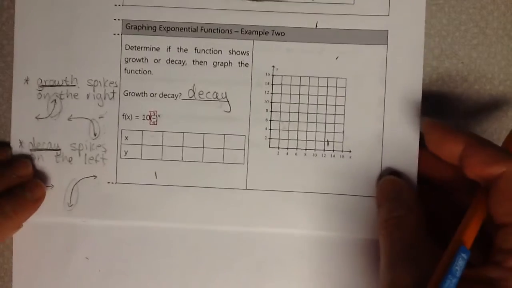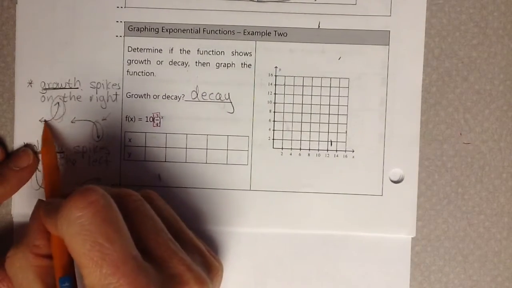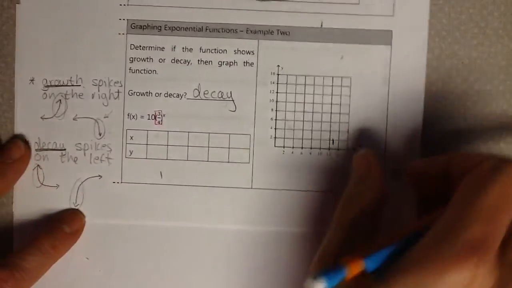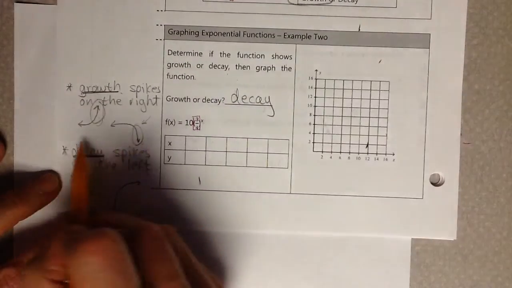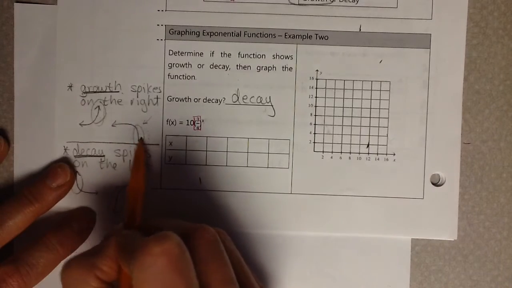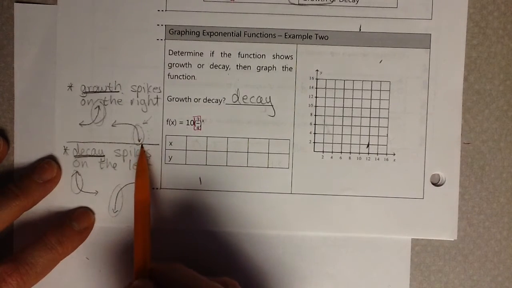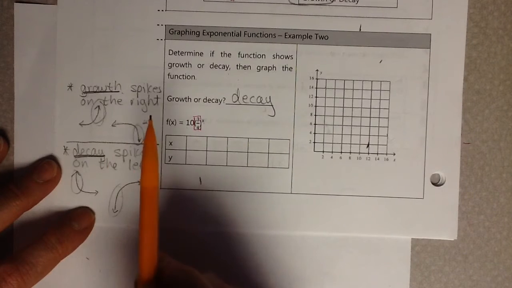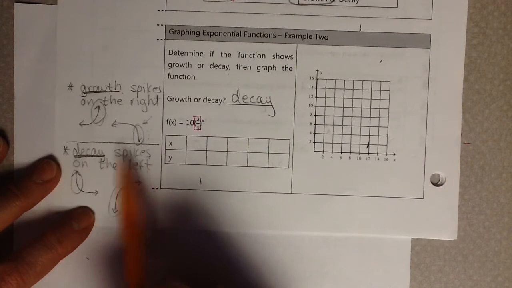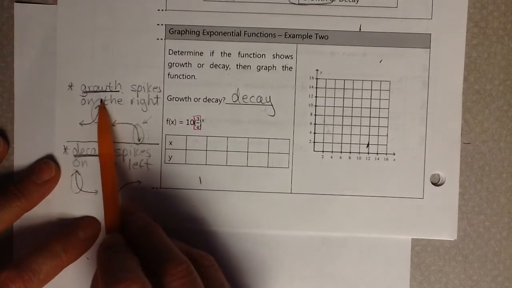Now, an exponential function that shows growth is going to spike on the right-hand side of the graph. So go ahead and write this into your notes. This is also exponential. This one throws a lot of people off because you would think it would be decay because it's going down, but you have to look at the location of the spike. This one's spiking at the right, this one's spiking at the right. So that makes it a growth function.